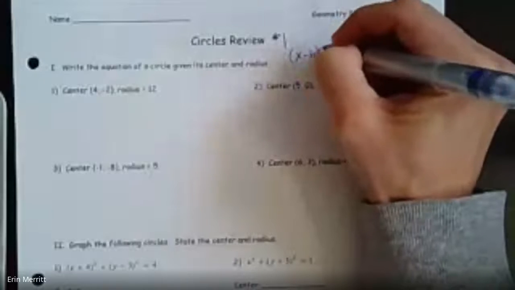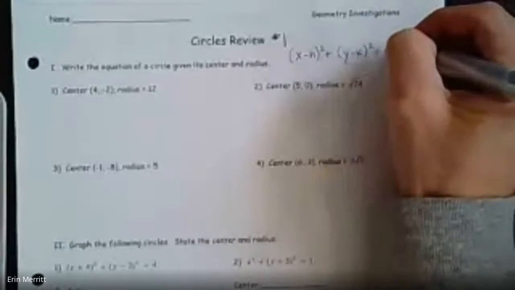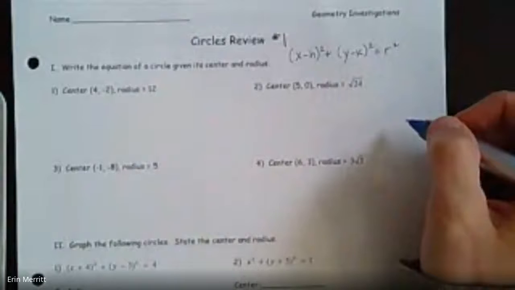And so I'm going to write it up top to remind you that this is (x minus h) squared plus (y minus k) squared equals r squared, where (h, k) is your center, r is your radius. So that's the h, k part. That's the r part. So let's do 2 of these top ones for practice. We'll do numbers 1 and 2 here.